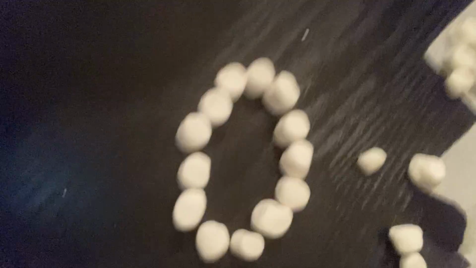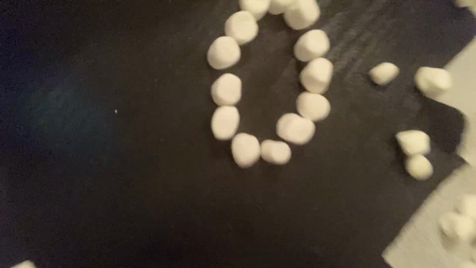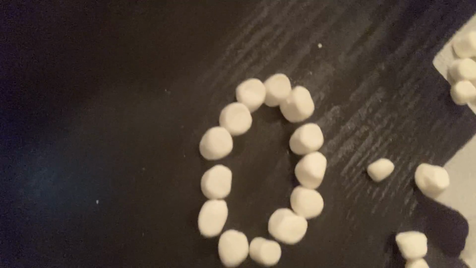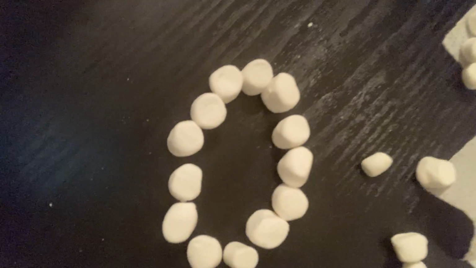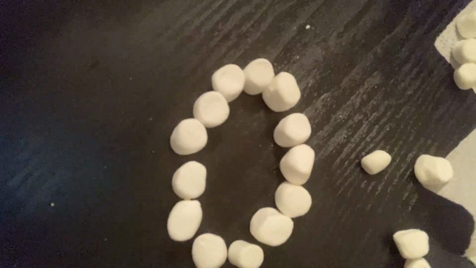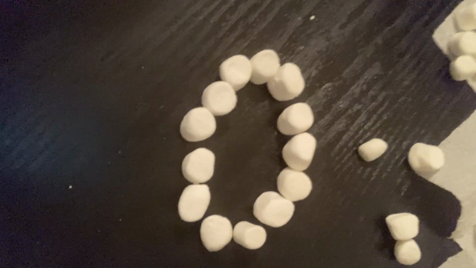Alrighty, if you guys see how I curved this one a little bit more and made it go around a little bit more, that is the difference between a circle and an oval. Even though they look very similar in shape, they are not the same at all whatsoever. An oval as well does not have any sides at all, just like a circle.